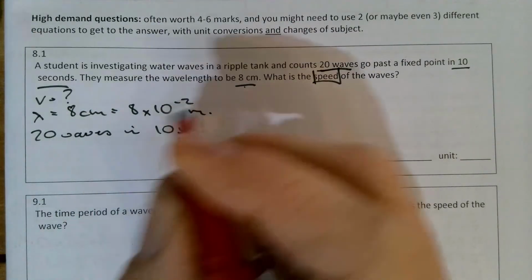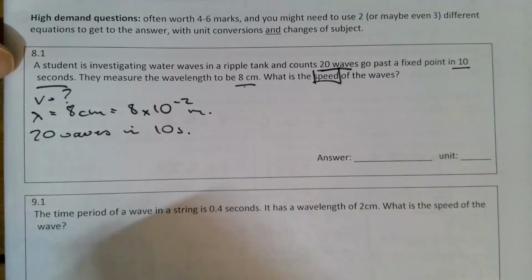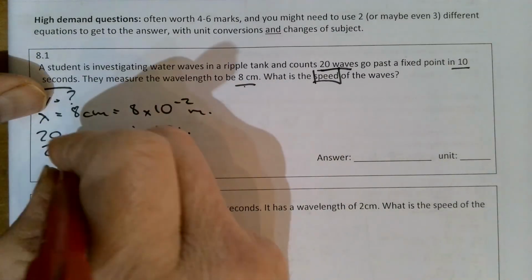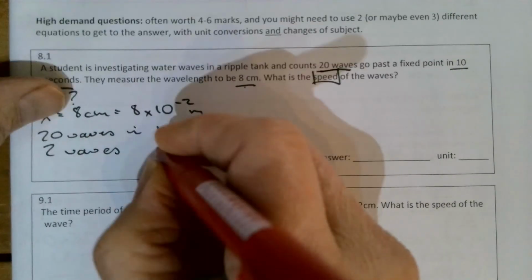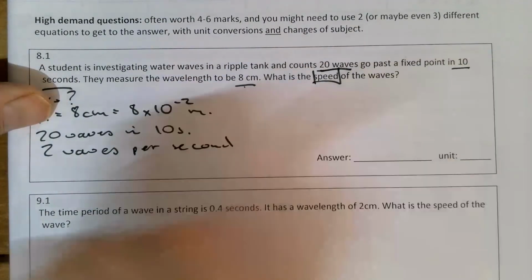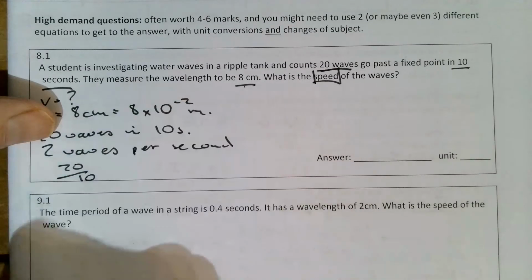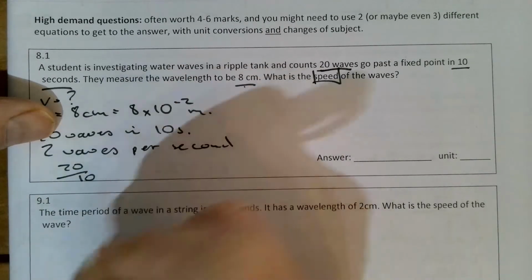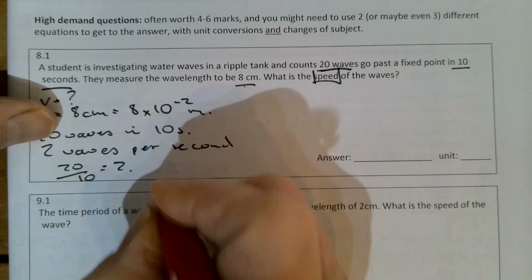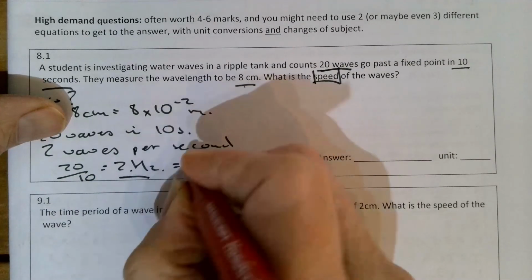So this gives us a frequency of 2 waves per second. Quite simply, number of waves divided by the time, 20 over 10, and that will equal 2 hertz. Okay, so that's our frequency.